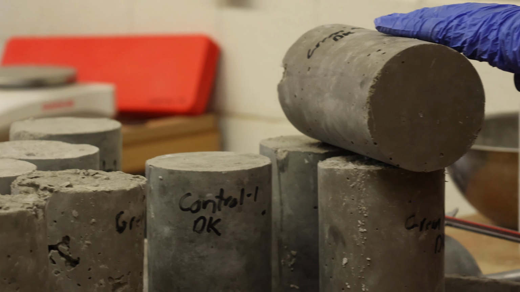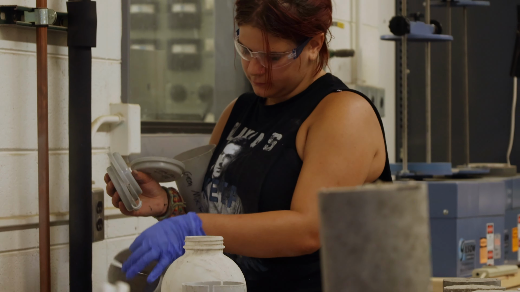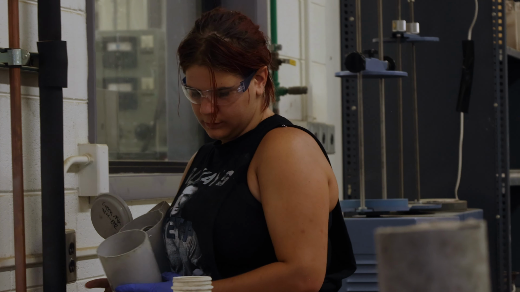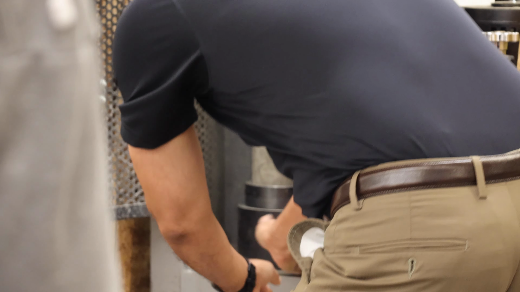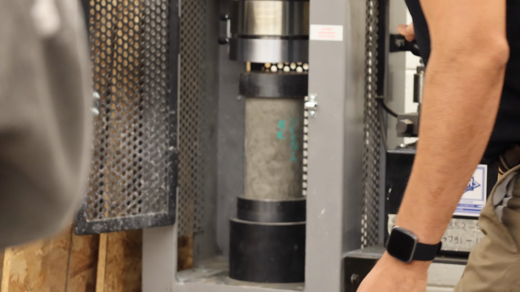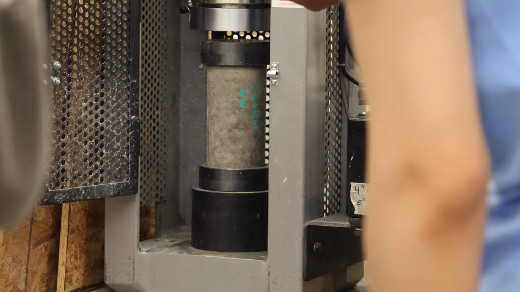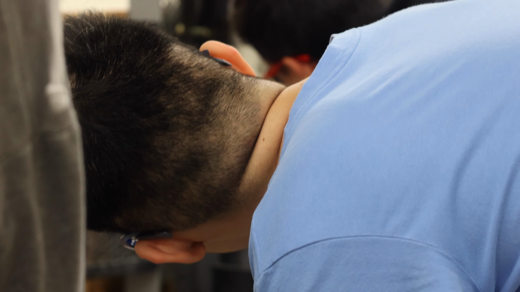So what can you do? What type of recycled materials can you use to make it green? Then the next step is that there are a lot of properties of concrete which you want to see, especially if you want to use it in the field. But because of the limited time, we decided to figure out the strength of concrete, which is one of the most important properties: how strong it is if you want to use it in the real world.